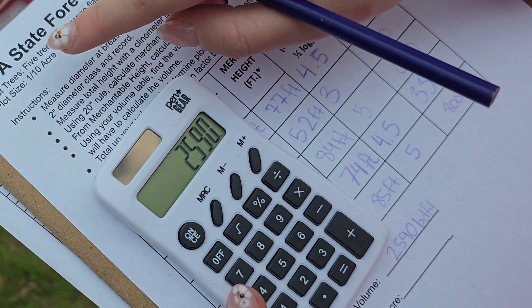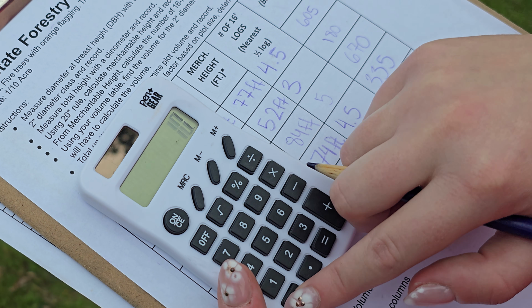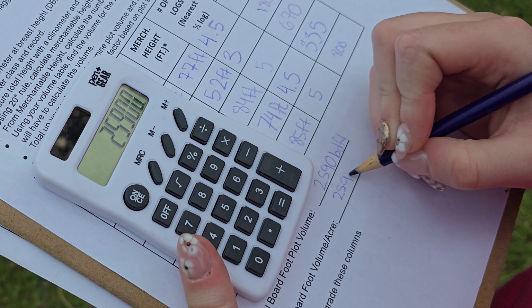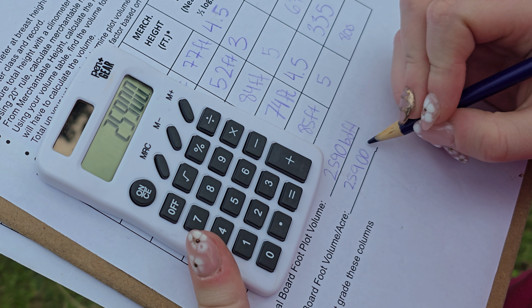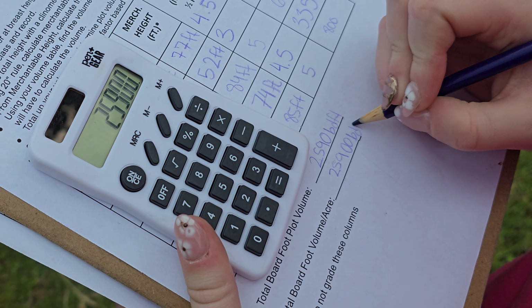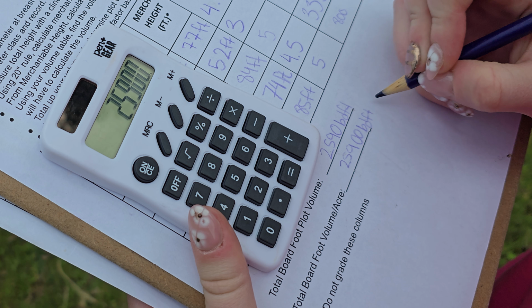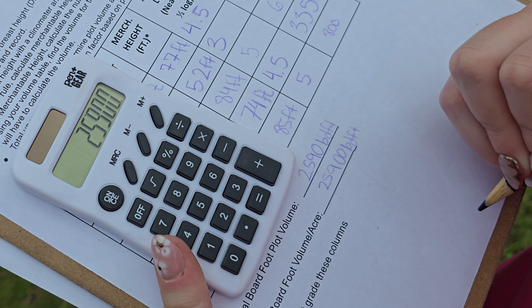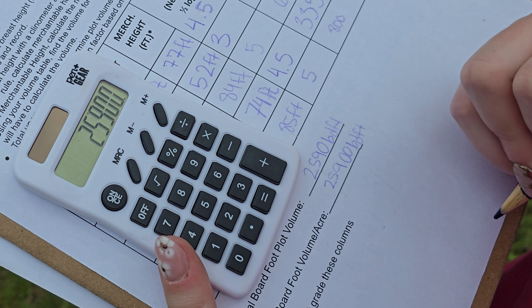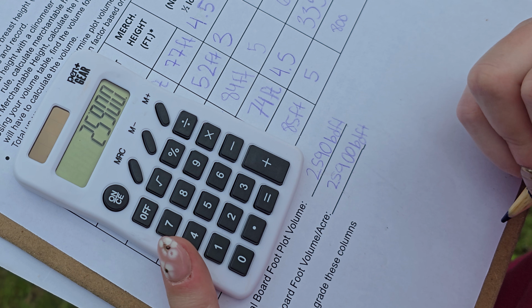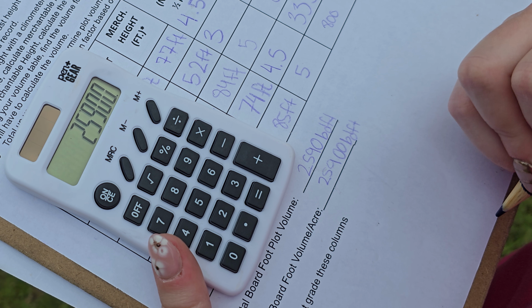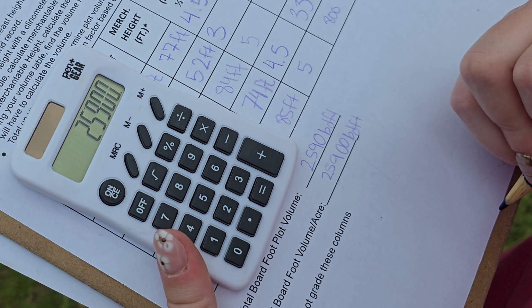On here, it says our plot is 1/10 of an acre in size. So if that 1/10 of an acre contains 2,590 board feet in our plot, we must simply multiply that number by 10 to find the full acre contains 25,900 board feet. If we'd been told our plot was 1/5 of an acre, we would have multiplied it by 5. That's how you find the plot volume and then the per acre volume.